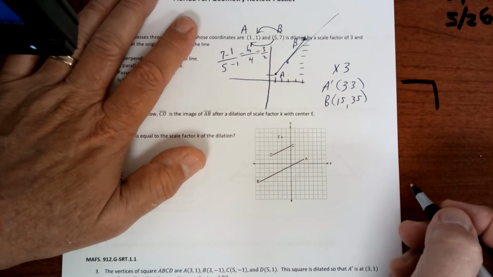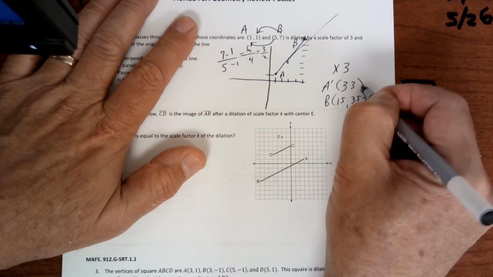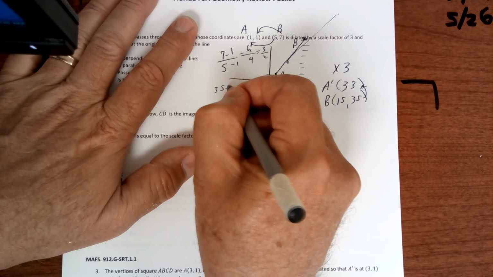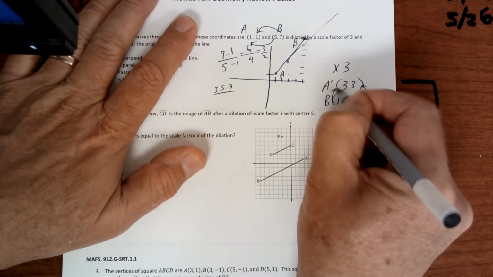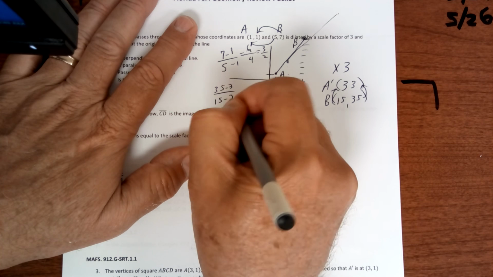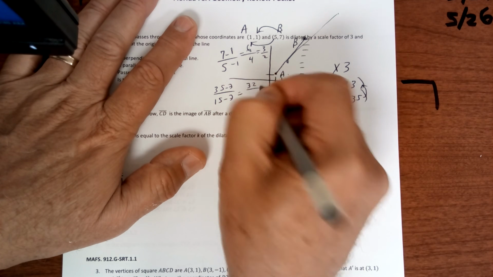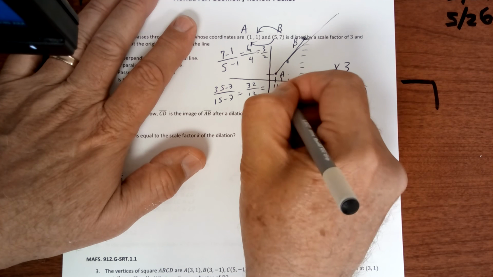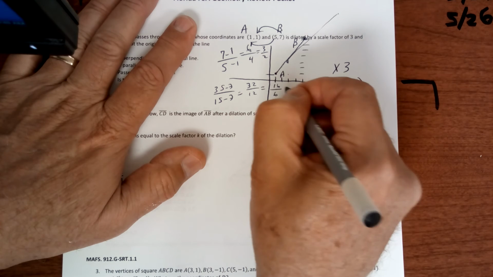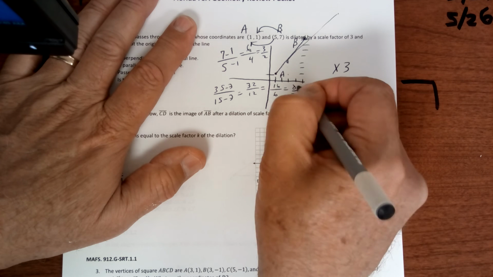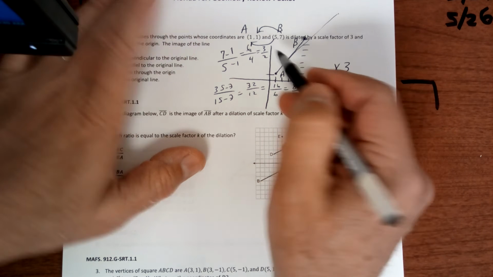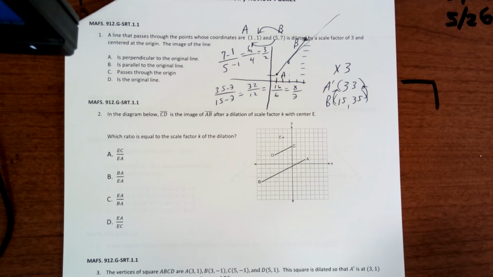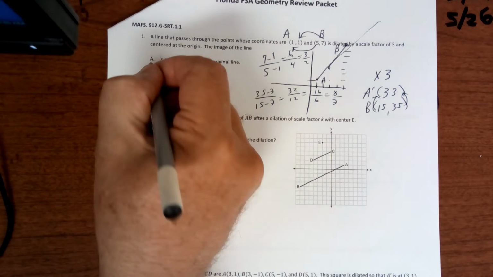Then if you take 35 minus 3 over 15 minus 3, this gives you 32 over 12. Reduce by 2, that's 16 over 6, reduced by 2 again, I get 8 over 3. That's not the same. I'm not getting the same slope, but the answer choice that was chosen was parallel.